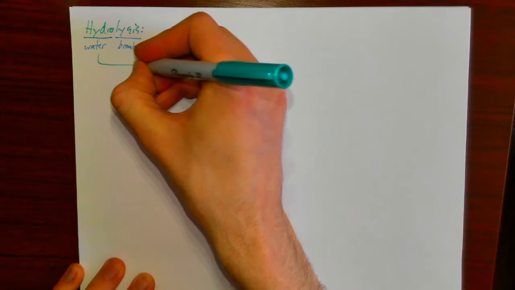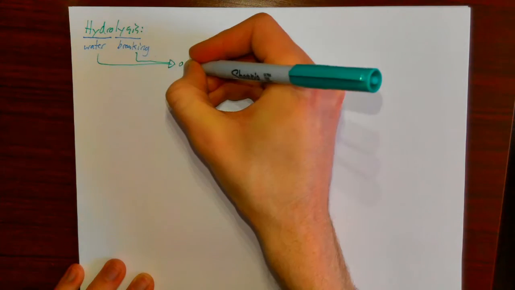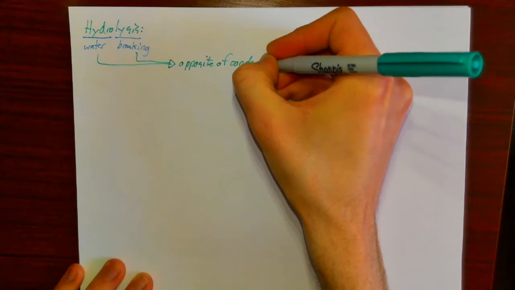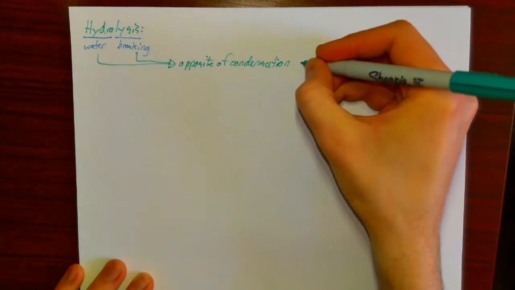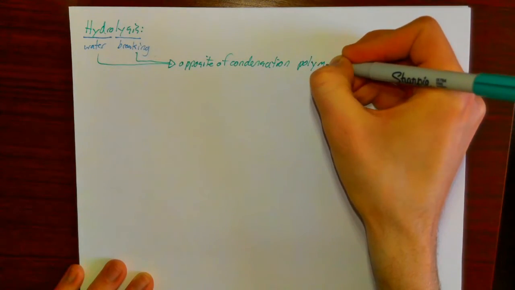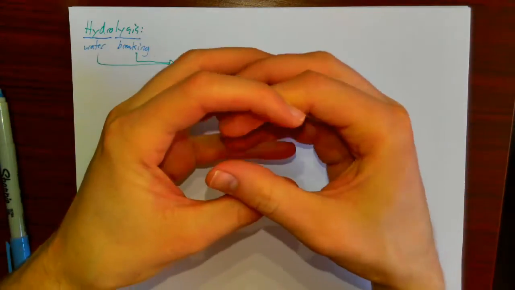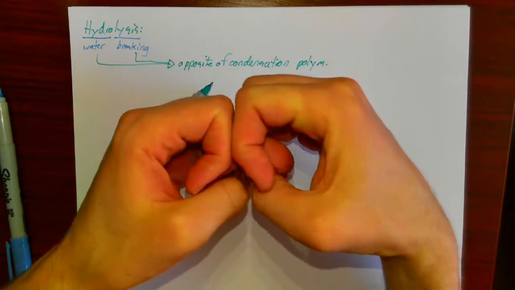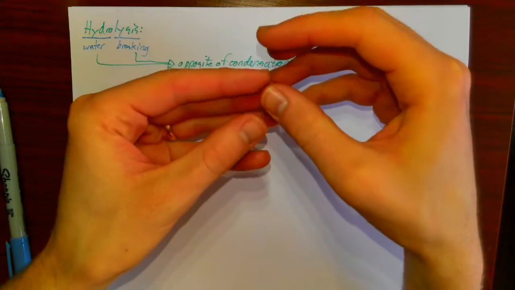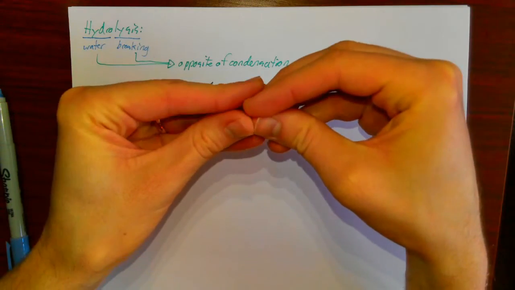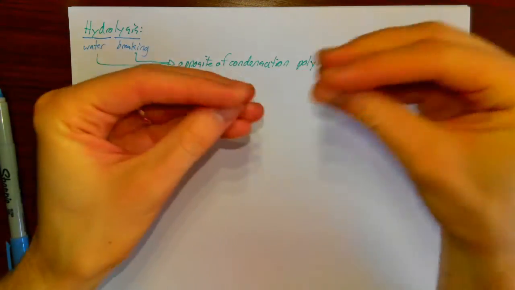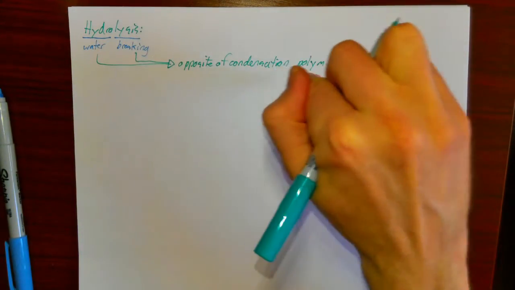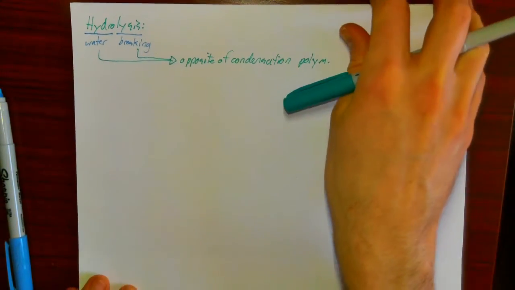of condensation polymerization. Remember, in condensation polymerization, two groups reacted together and kicked out water. Hydrolysis is basically that process happening in reverse, where water comes back, reacts with the atoms that make up that polymer bond, and then those polymers go back to the state they were in before they reacted with one another. So it's the undoing of condensation.